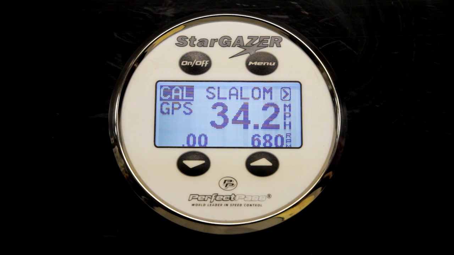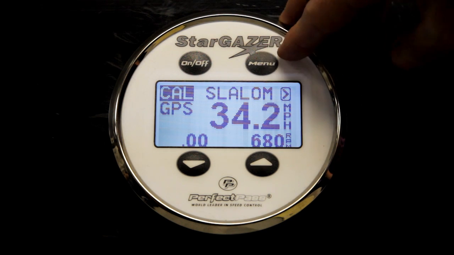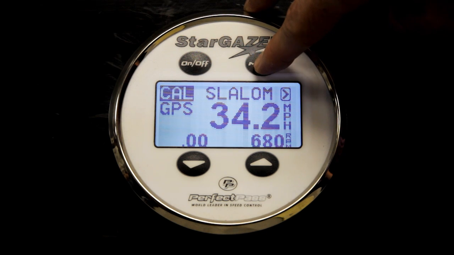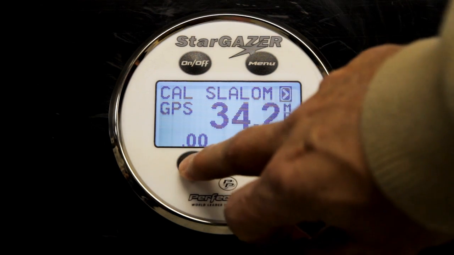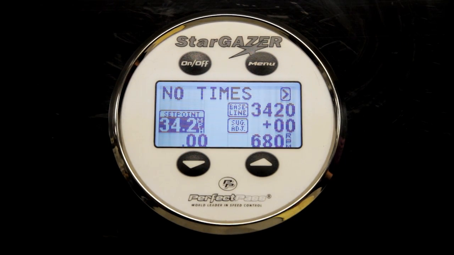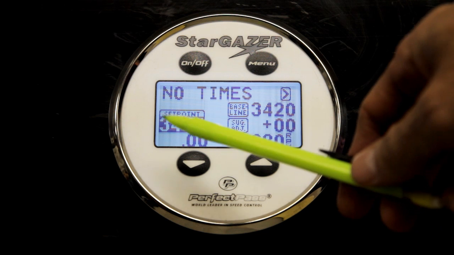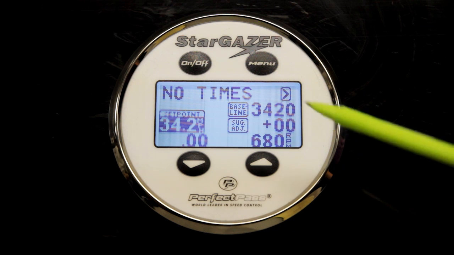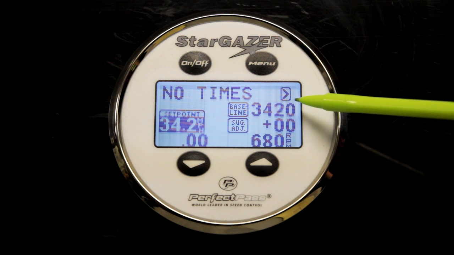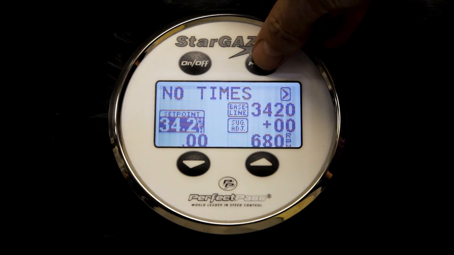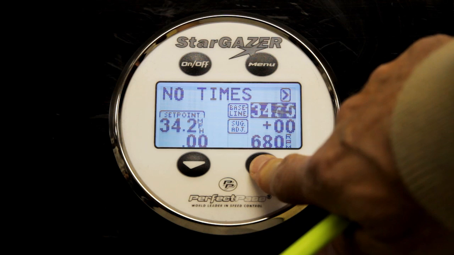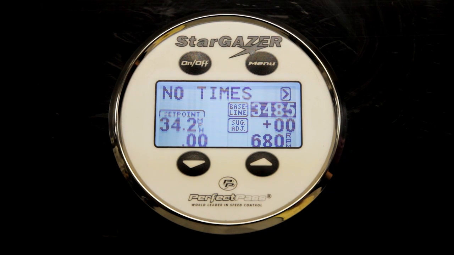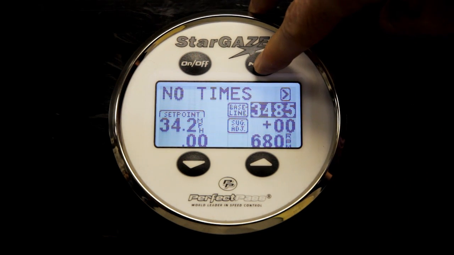And if you've written down your baselines, you can simply re-enter them right here, sitting at the dock or on the trailer. So you'll use the menu button to highlight the arrow in the upper right hand corner and press the down key, which takes you to the cal screen. You'll see you're set for 34.2, and there's the existing baseline that's in the system. So just use the menu button to highlight the baseline, change that value to whatever was on your old boat, and that's all there is to it.